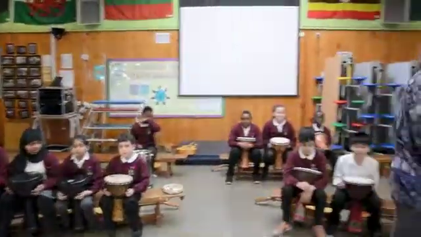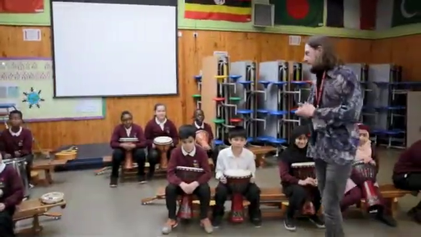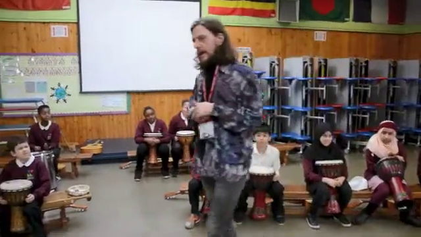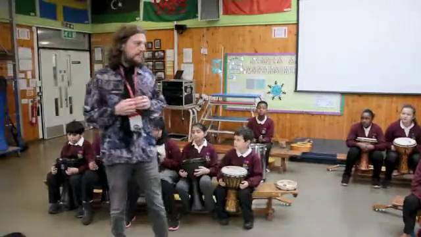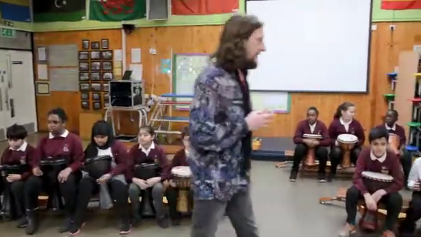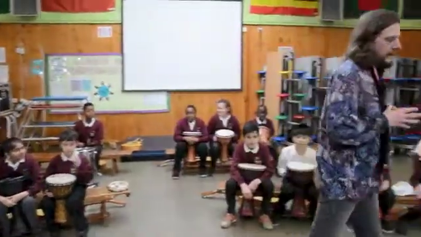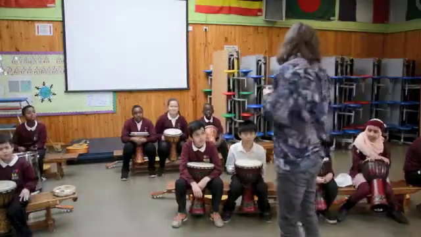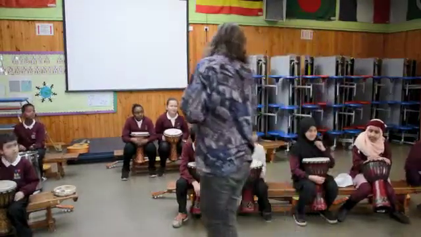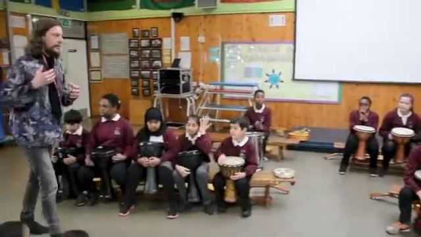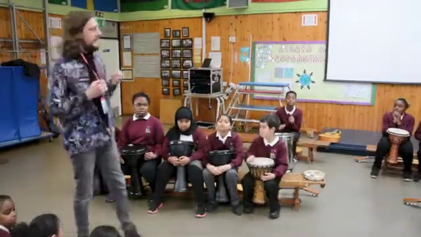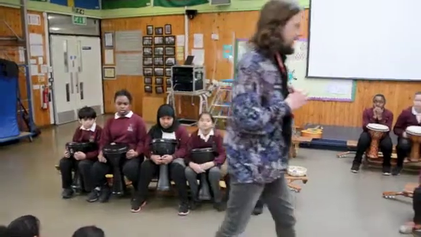I've been working with Year 6 this half term, and we've been learning about polyrhythms, and we've been learning African rhythms and putting them together. We've also been learning about ostinatos. What's an ostinato? A repeating pattern. And to keep your concentration while other patterns are happening at the same time is quite tricky.